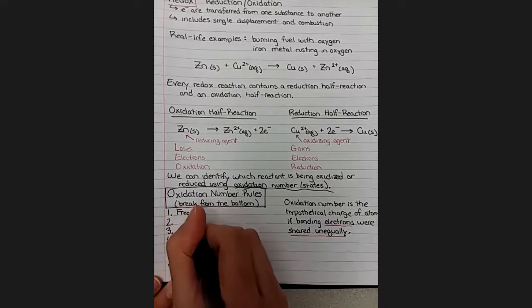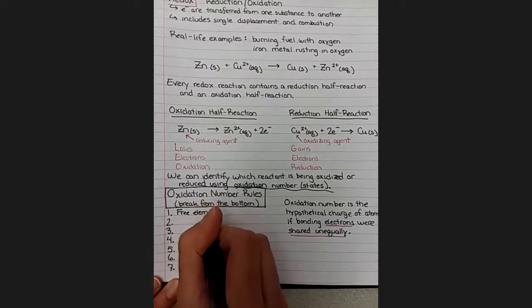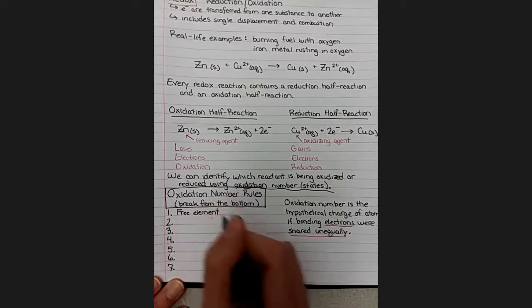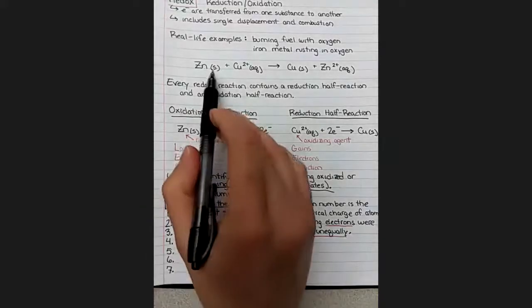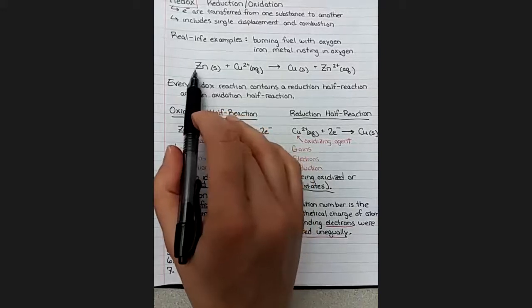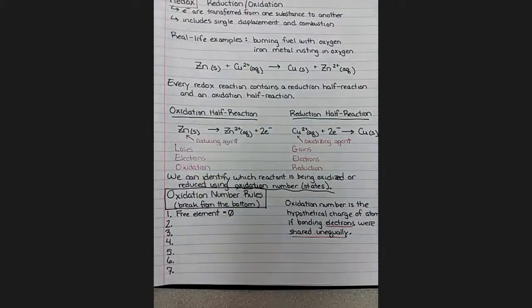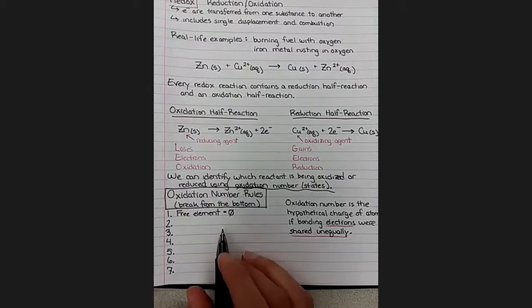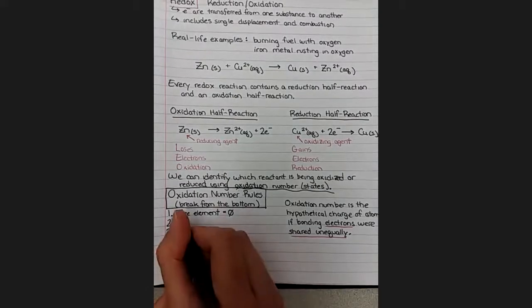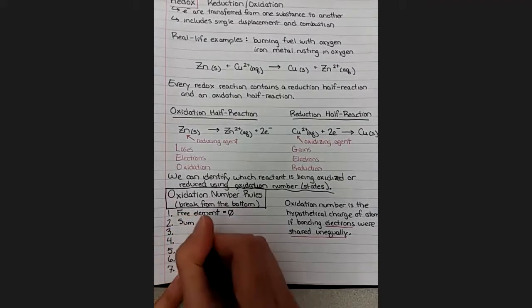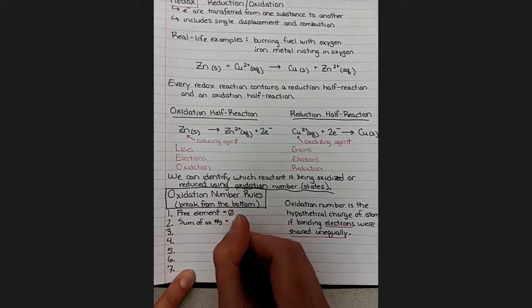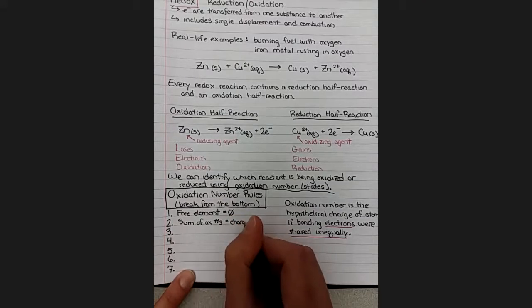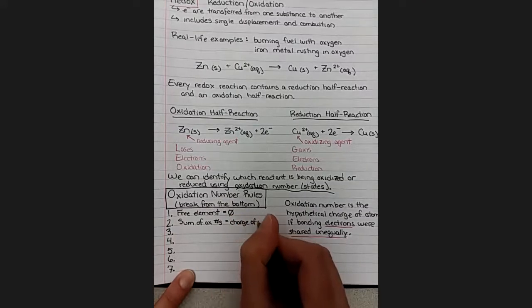So our first rule for oxidation number that is always, always, always true is if you have a free element, its oxidation state is 0. So that's true for like our zinc solid up here. If you have a compound with just one element in it, then that element's oxidation state has to be 0. Our second rule, which is always, always, always true, is the sum of all of the oxidation numbers for all of the atoms in a compound is equal to the charge of that compound.